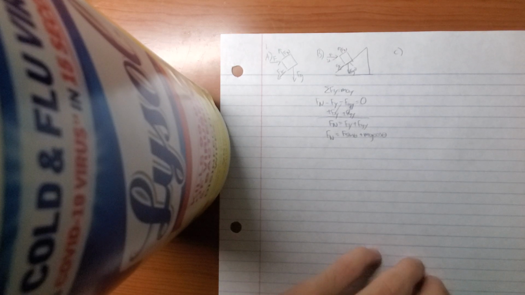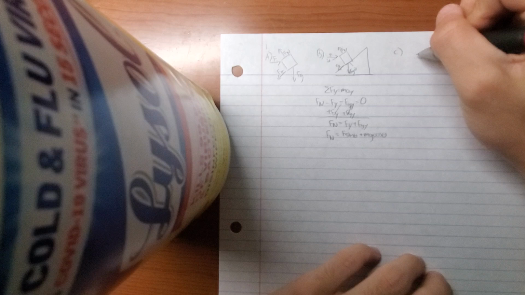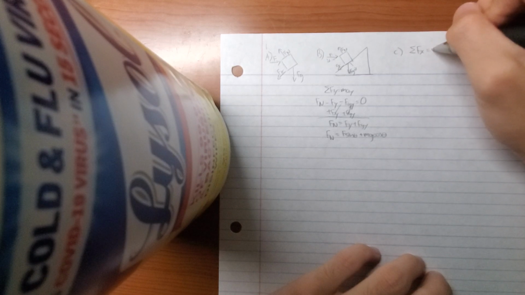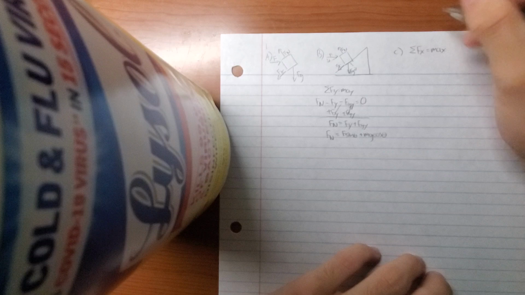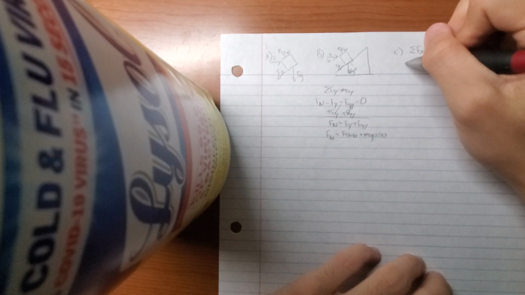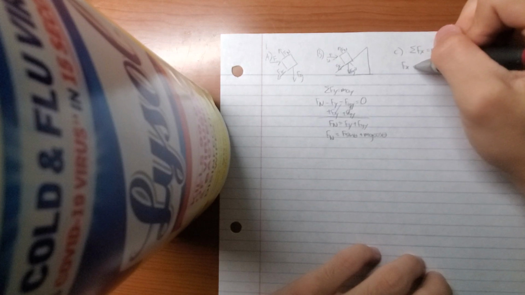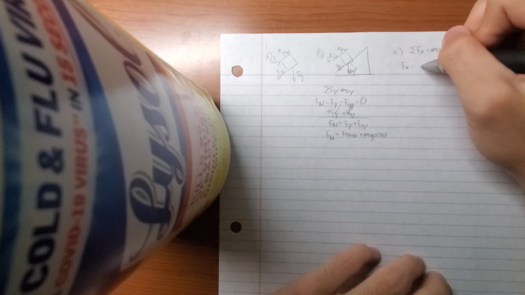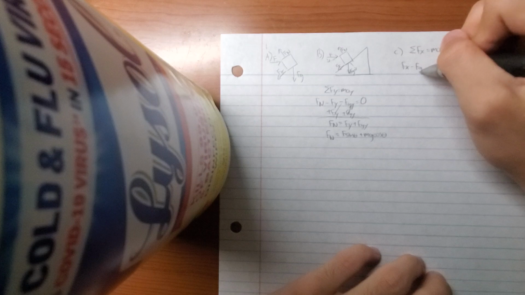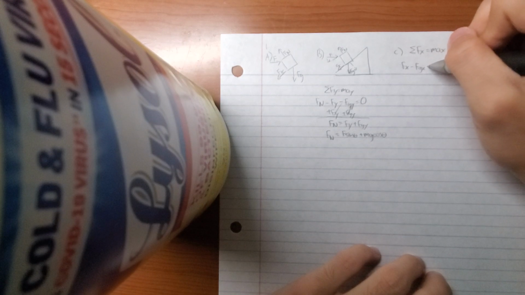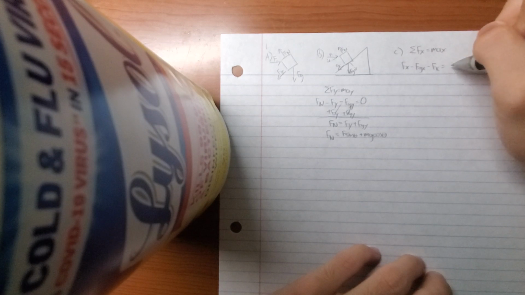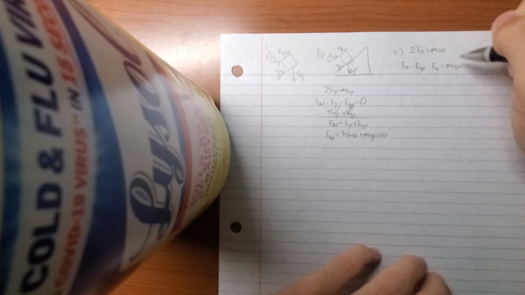C, for the block's acceleration. So there's going to be Fx, applied force in the x direction, minus Fgx minus Fk equals max.